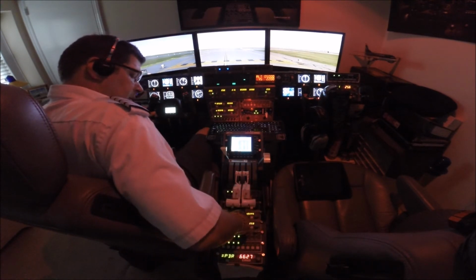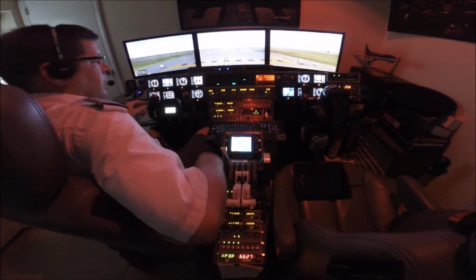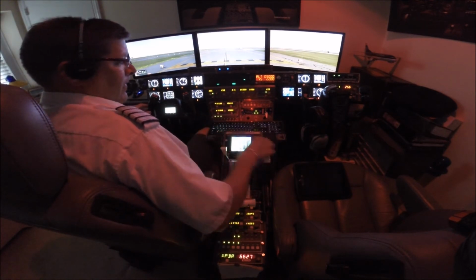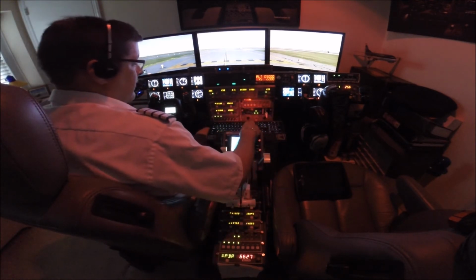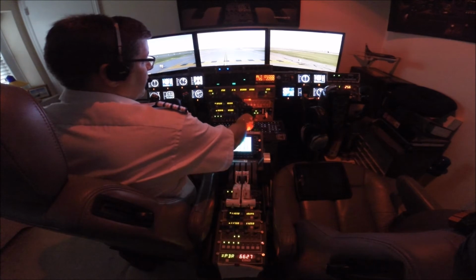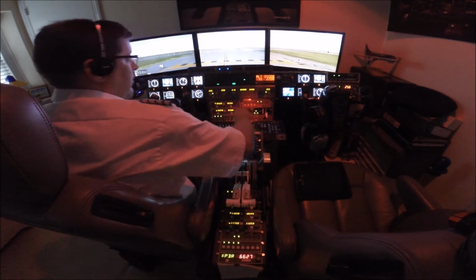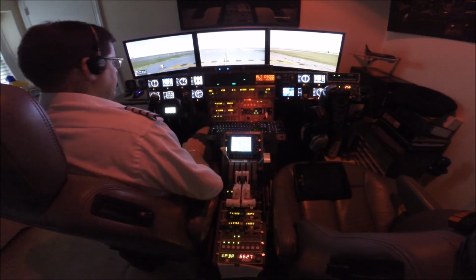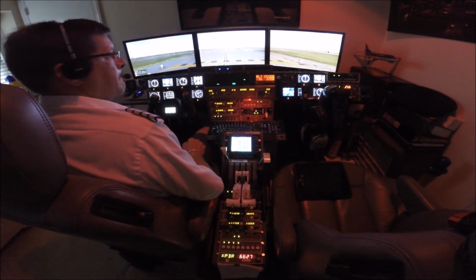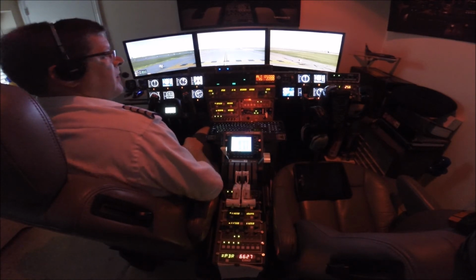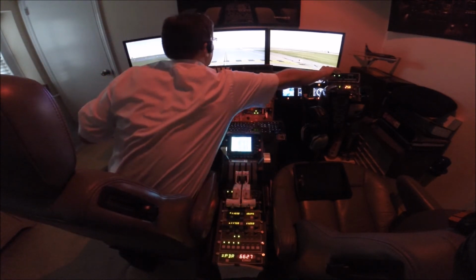And I have the ILS in standby in case we have to return. Flap set, trim set. Starter switches are set to on. And we're going to let the cabin know.